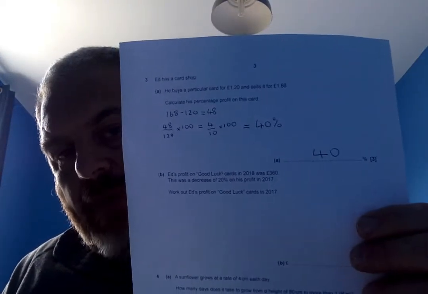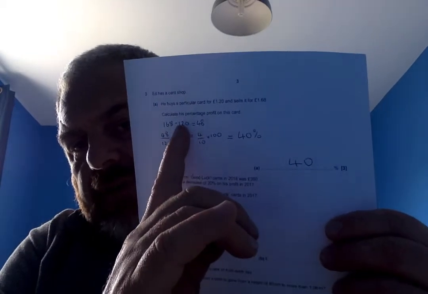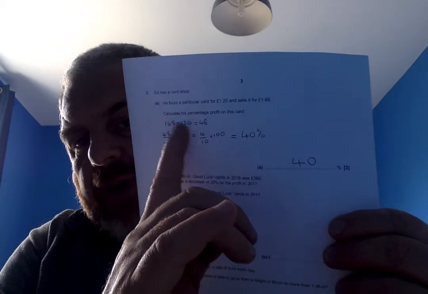Okay. A few different methods. You could just cancel that fraction to 4 over 10, and you know 4 over 10 is 40%. Next one, and this is, I have to say, quite a poorly written question just because it refers to different sort of times. It should refer to that first problem as being in 2017, which it doesn't.